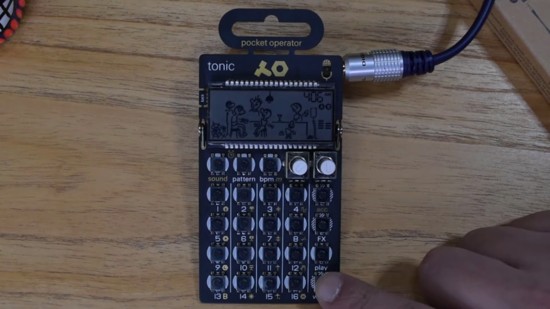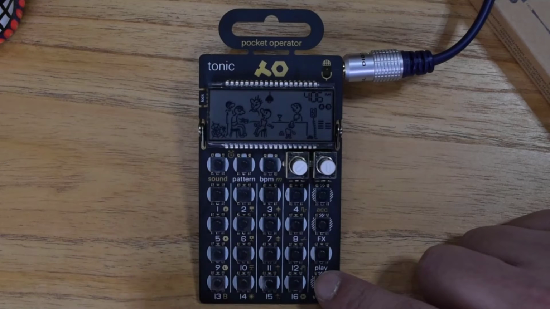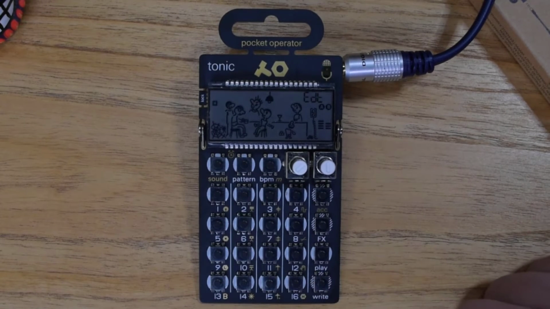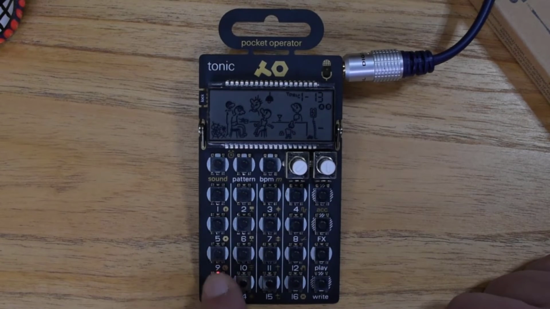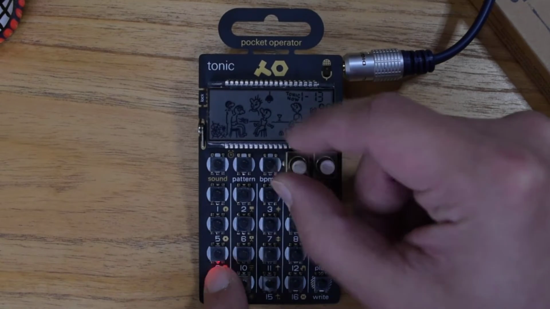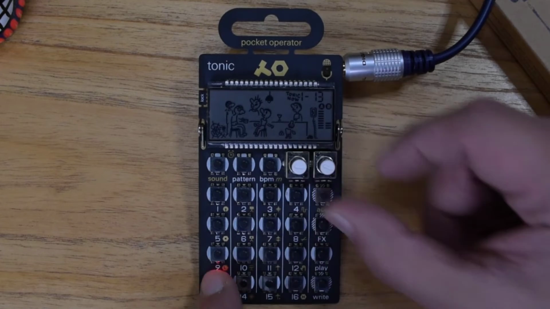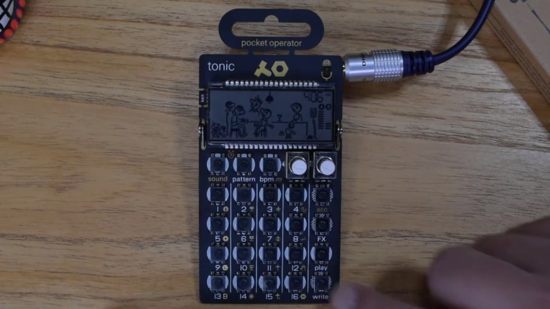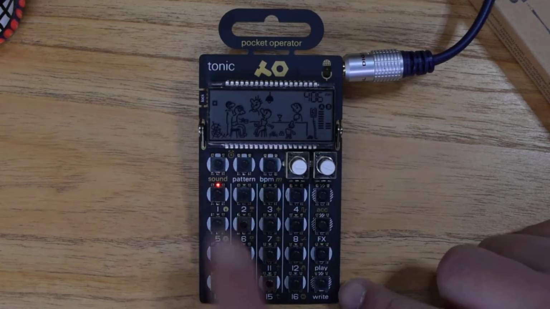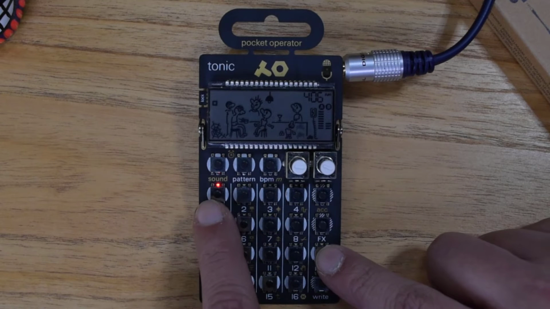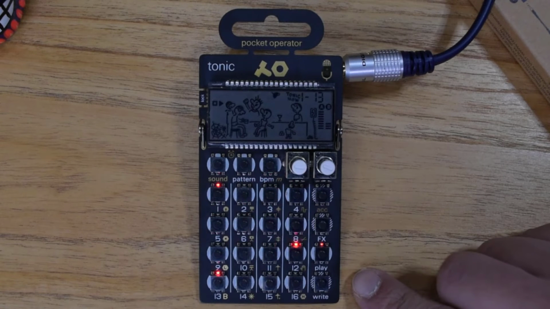So first, I want to create a sound, add a sound right here, and then we want to copy paste it. So I'm going to go to the sound, and I'm going to change some of the properties. I'm going to do something like that. I'm going to record that to step number 1. The rec is on. We add it to the number 1. If I play it back, we just get it on the step number 1.